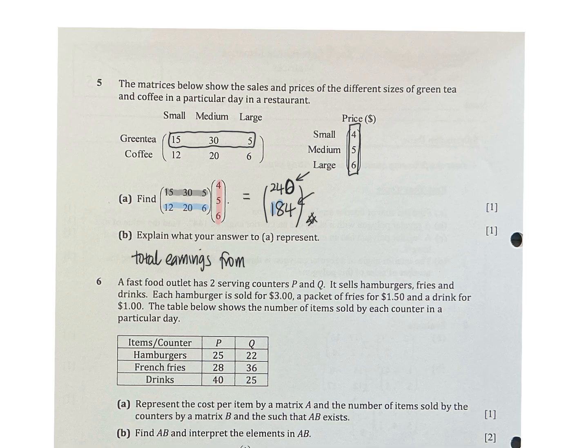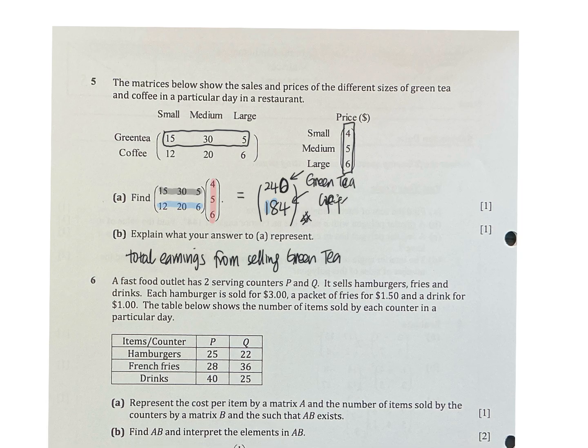From selling green tea. This one, first one is for green tea. The second one is for coffee, and coffee respectively. So you need to tell me respectively.